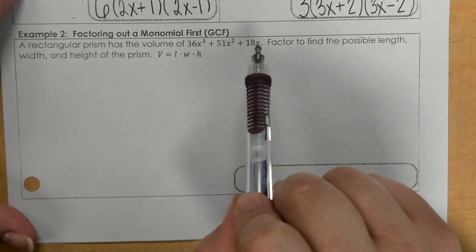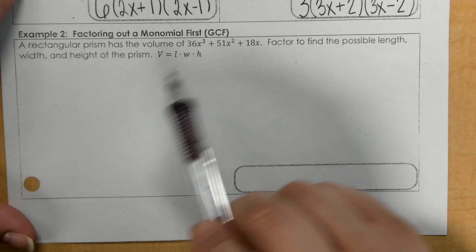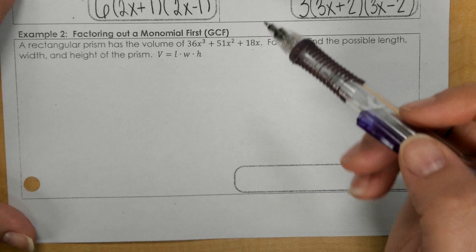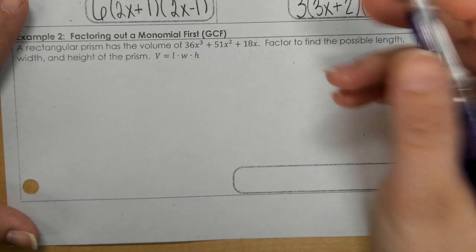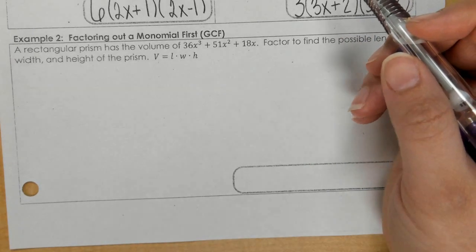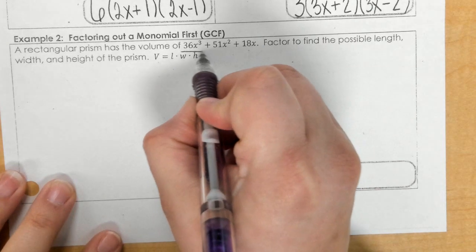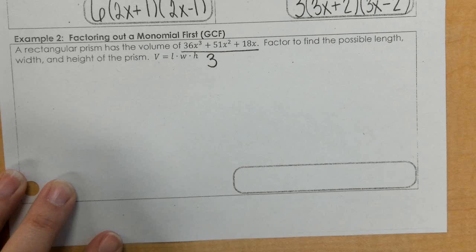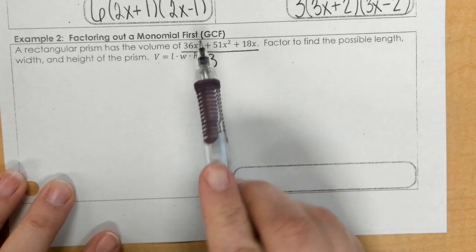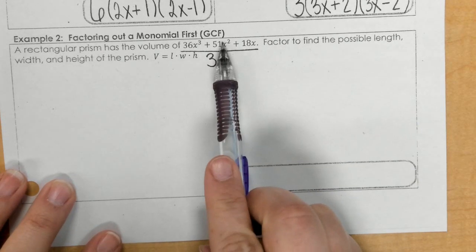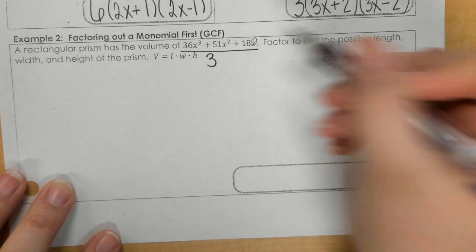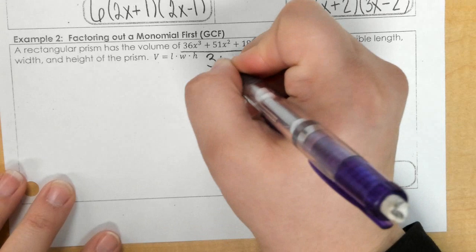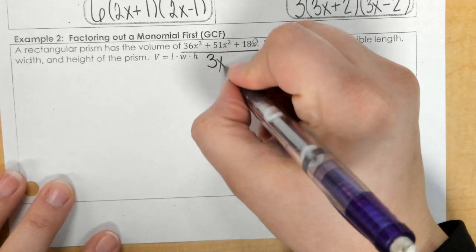So in this problem, even though it doesn't say in the actual story problem to find a GCF, you should look for that. Okay, see if it's something bigger than 1. So 36, 51, and 18. 3 can go into all of those. Then I looked, is there an x in every single term? Yes. And if there is, you take the lowest x out. So in this case, it's just 3x.